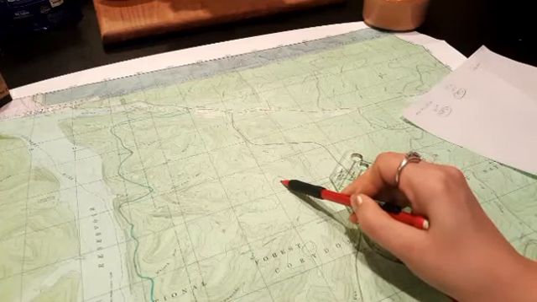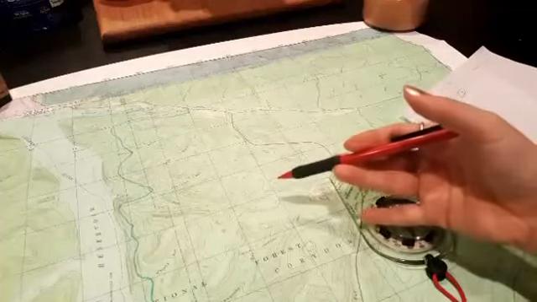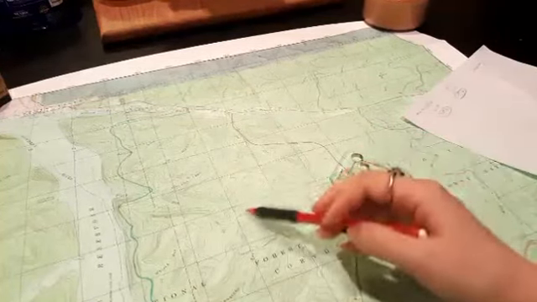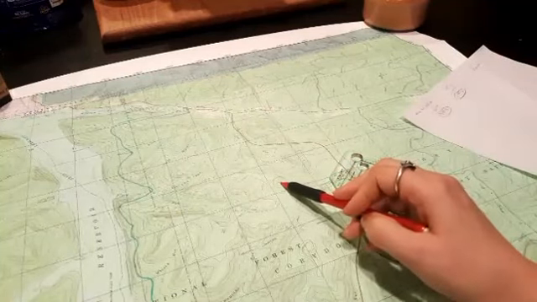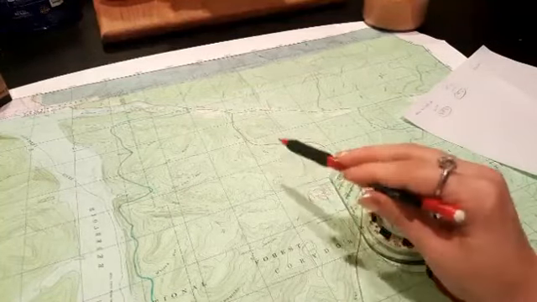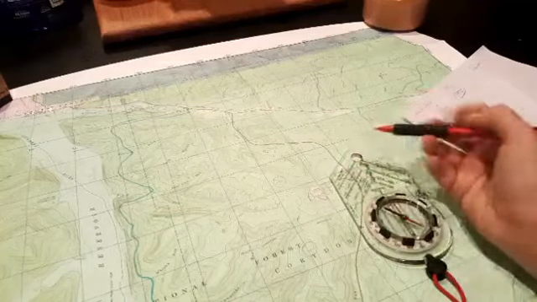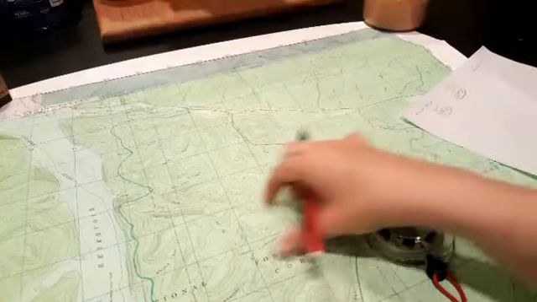Now that you know your magnetic back azimuth, you subtract your declination number, which ours is 11, so we're subtracting 11 to give us the 244 degrees for our grid back azimuth. Okay, and that's how we practice on the map.